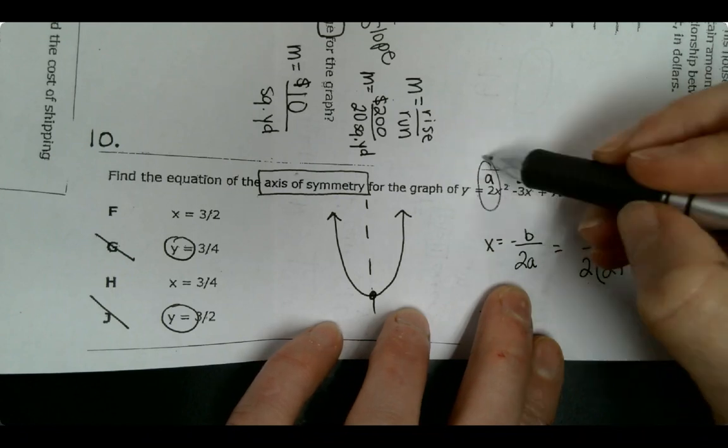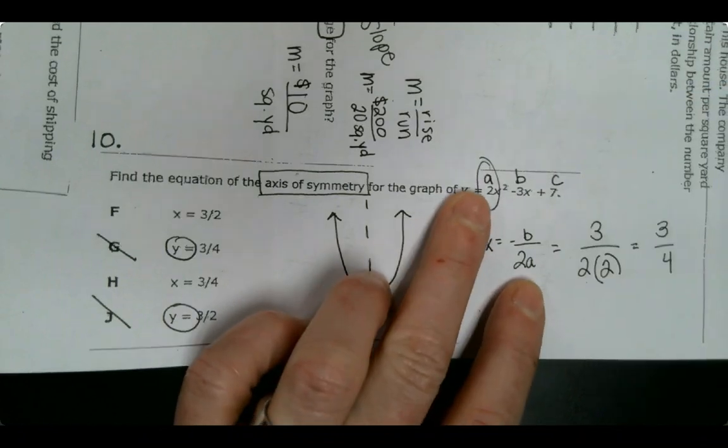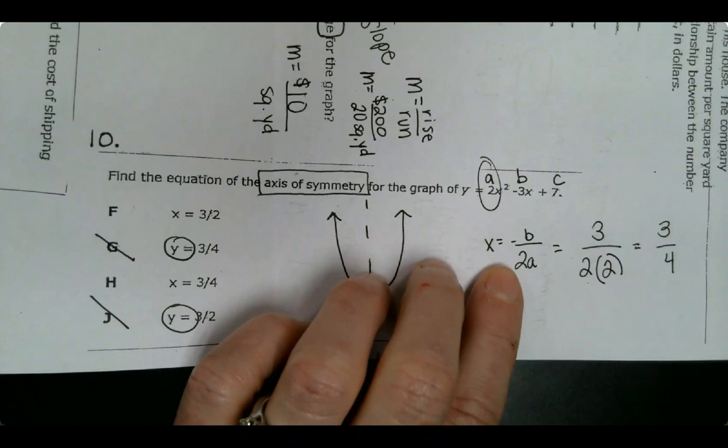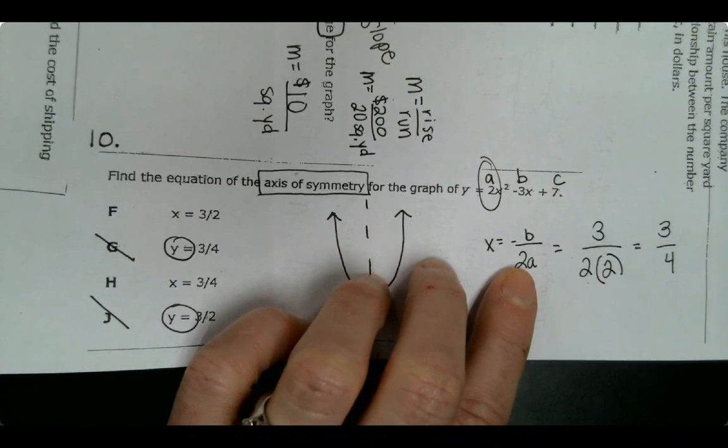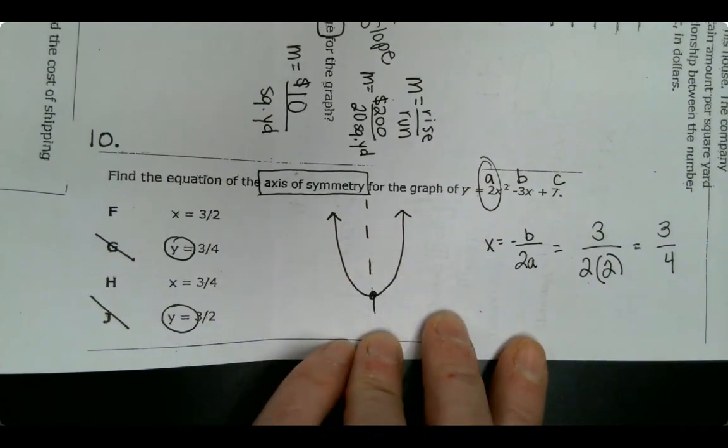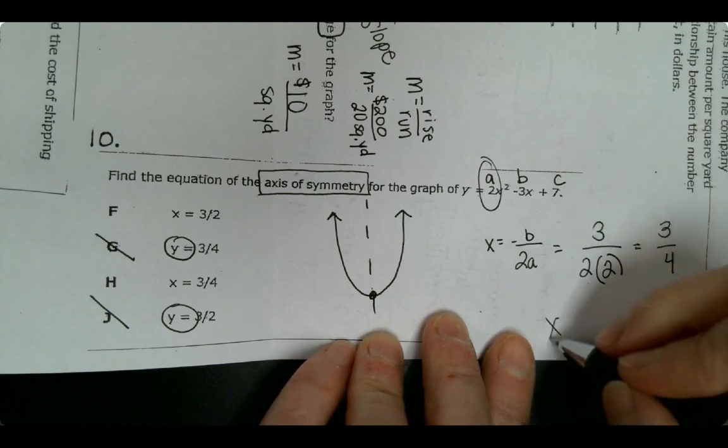Well, because it's 2a. See how a is 2? So it'd be 2 times whatever a is. A was 2, so 2 times 2 is 4. Right. Yes. So it's x equals 3 over 4.